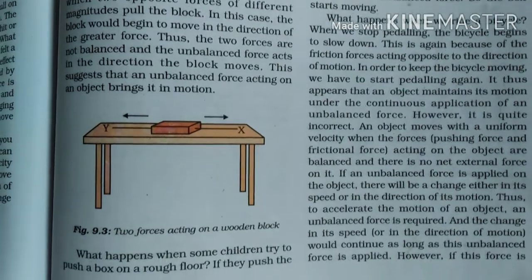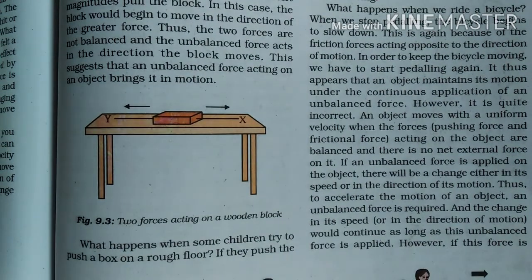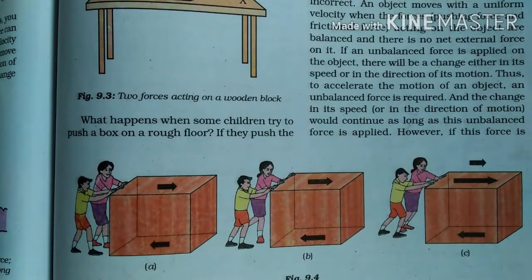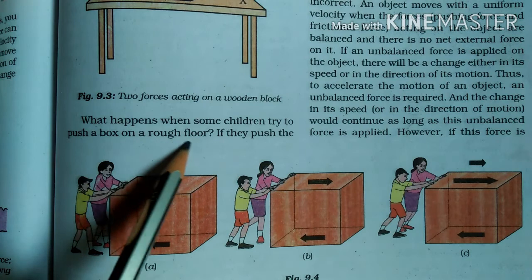This we have seen, that is figure 9.3, two forces acting on a wooden block. Now one question is, what happens when some children try to push a box on a rough floor? Now here some children are there. These children are pushing the box on a rough floor.